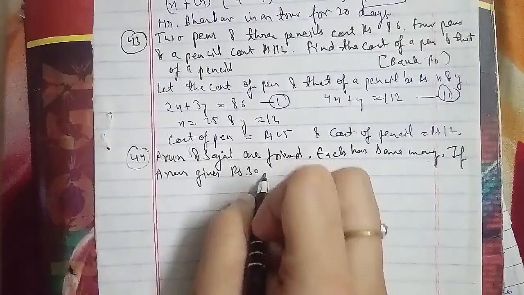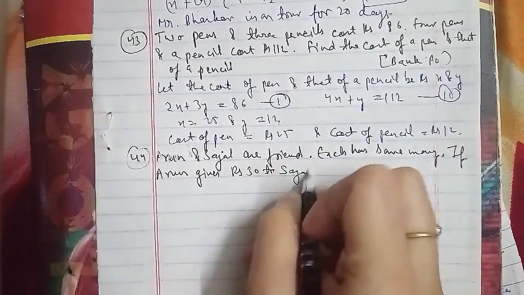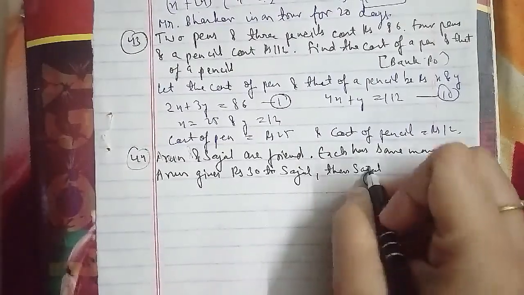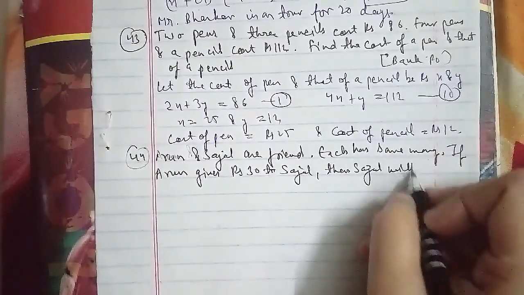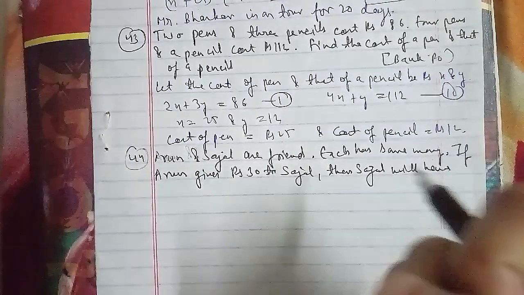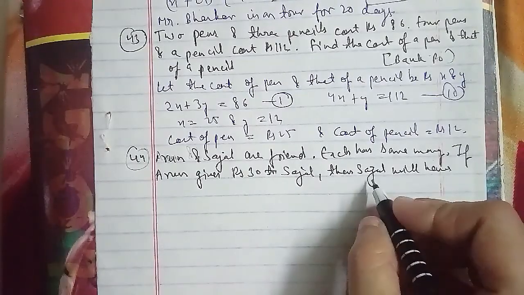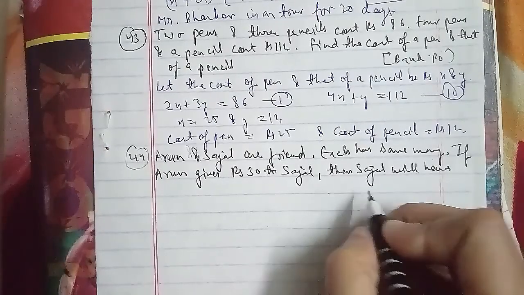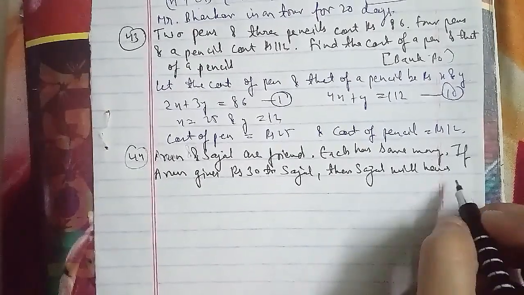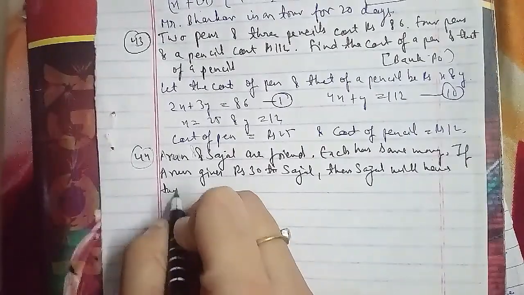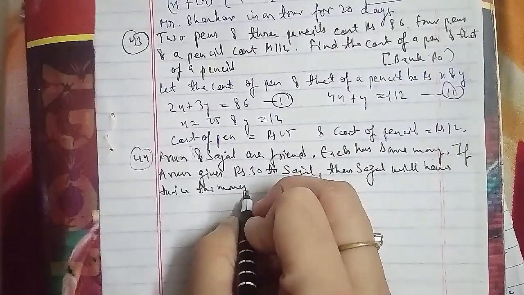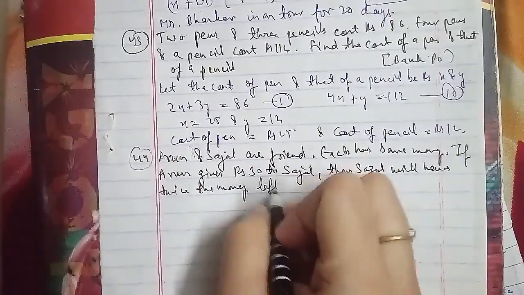But if Sajal gives rupees 10 to Arun, then Arun will have thrice as much as is left with Sajal.